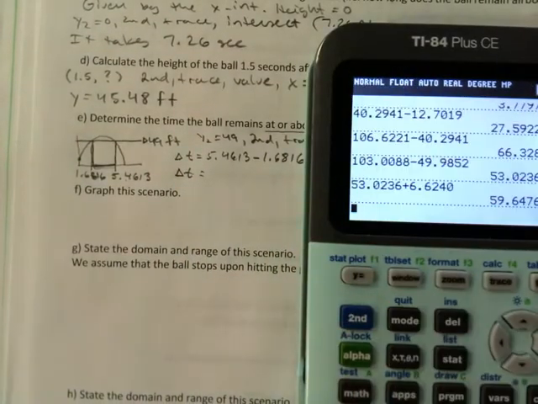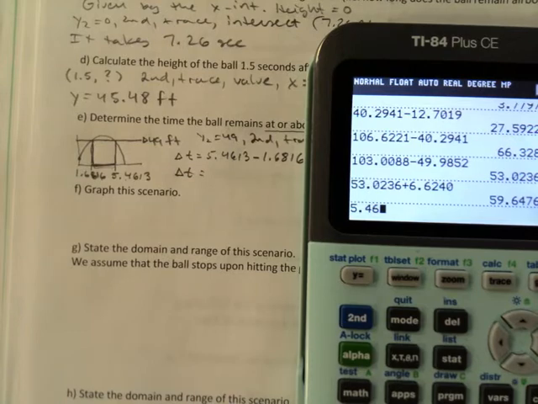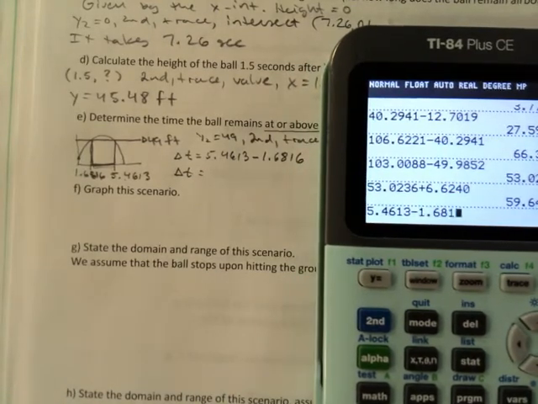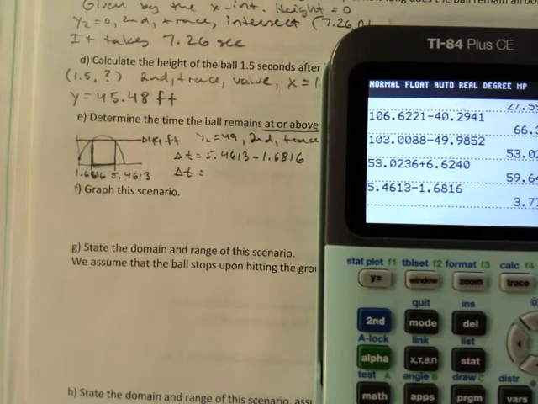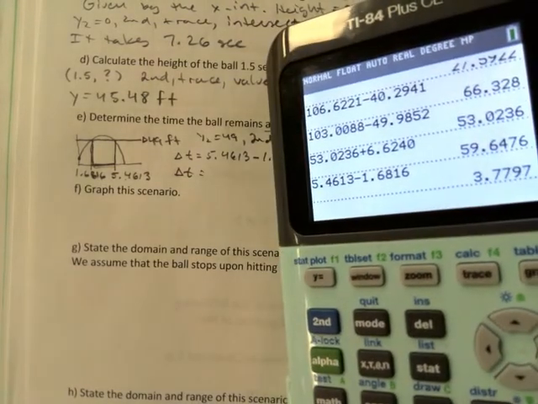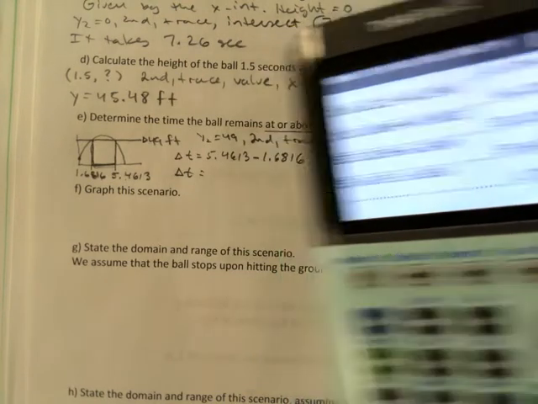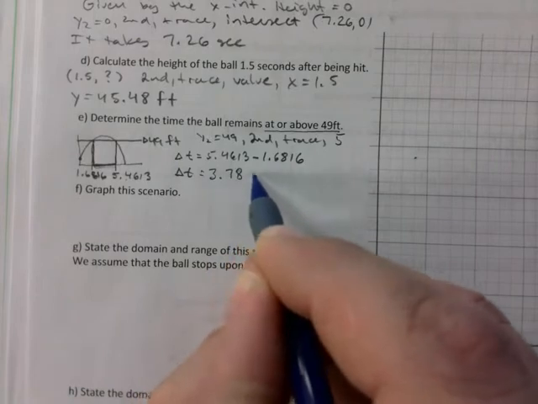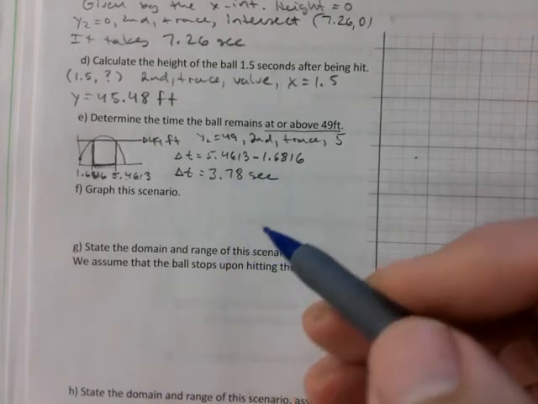Take your calculator. Make sure you use 4 decimals, because if you don't, you could lose a mark for rounding too soon. And that's when you round to 2 decimals, 3.78. 3.78 seconds that went by.